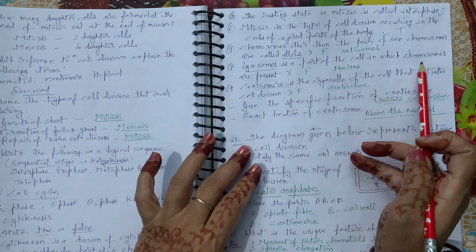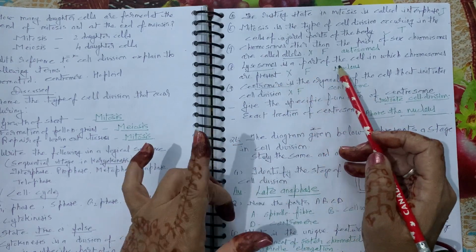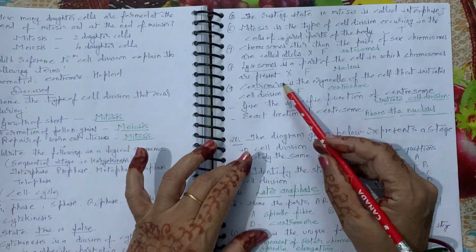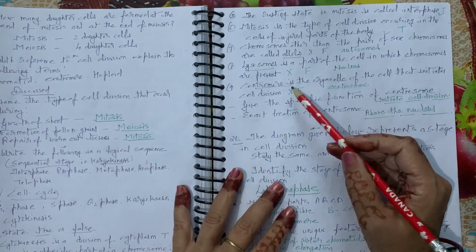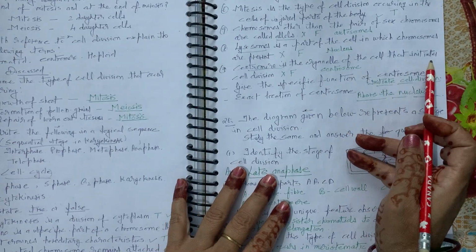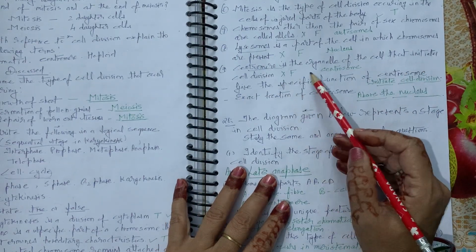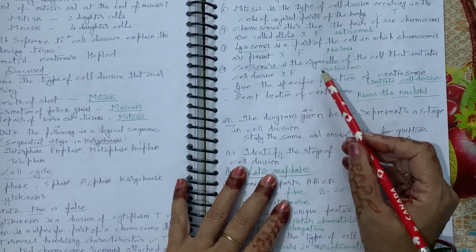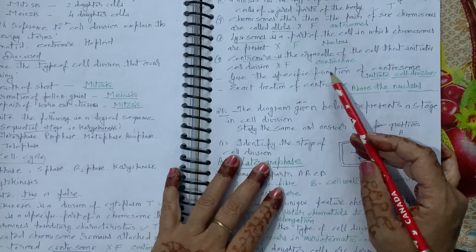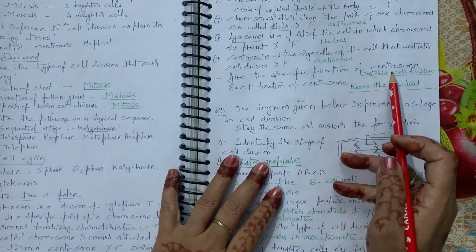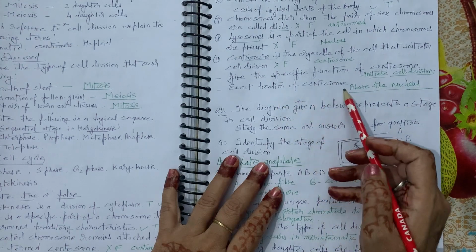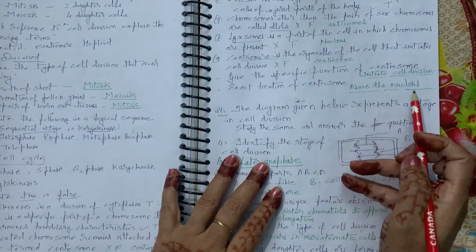Lysosome is a part of the cell in which chromosomes are present. False. The nucleus is the part of a cell in which chromosomes are present. Centromere is the organelle of the cell that initiates cell division. False. It is not the centromere, it is the centrosome that is the organelle that initiates cell division in animal cells. Give the specific function of centrosome that initiates cell division. Exact location of centrosome: it is found above the nucleus.